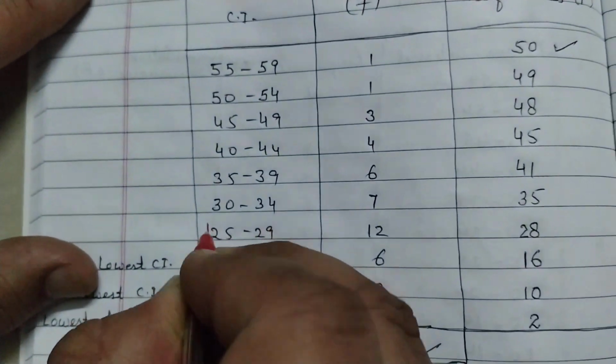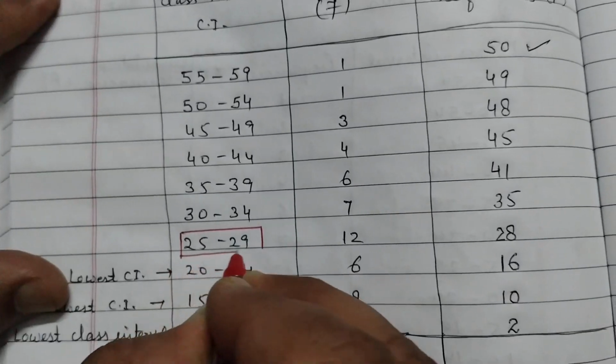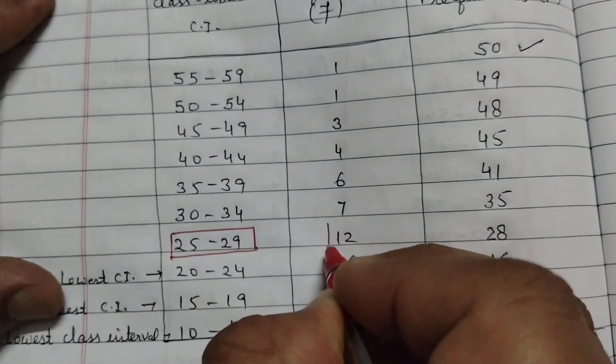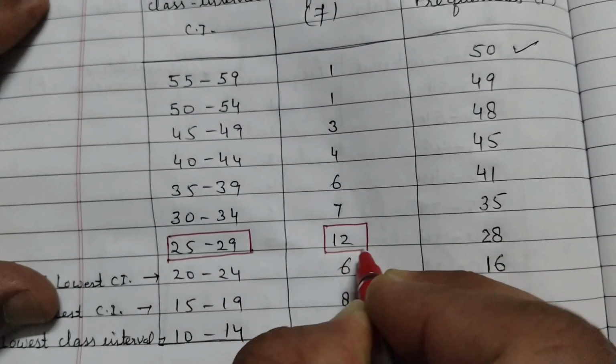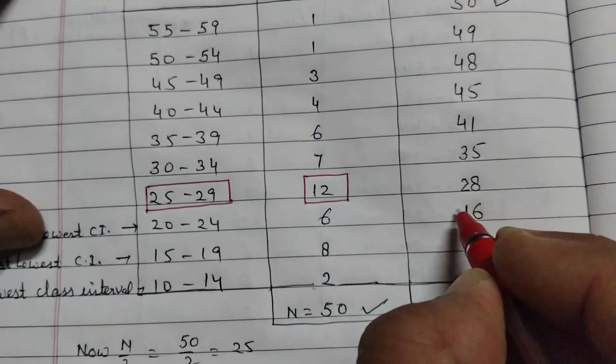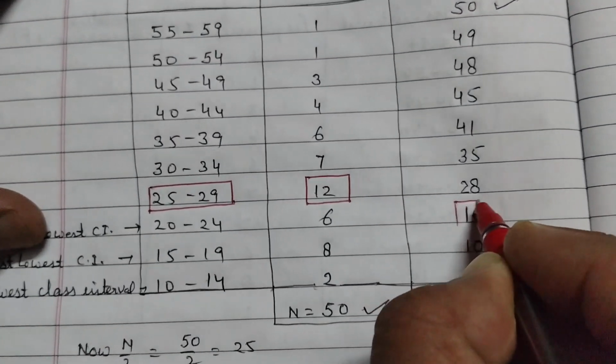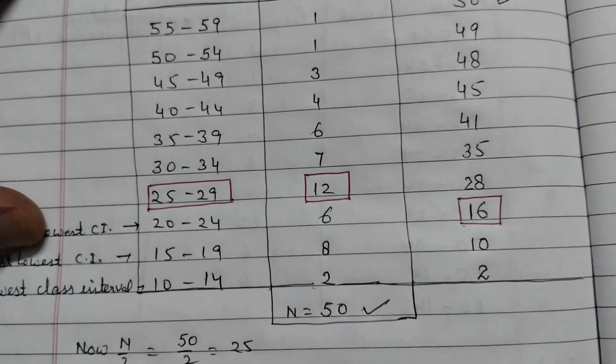Put a box on this class interval, and take the frequency before this class interval, that is, sum up all the lower frequencies, that is 16.